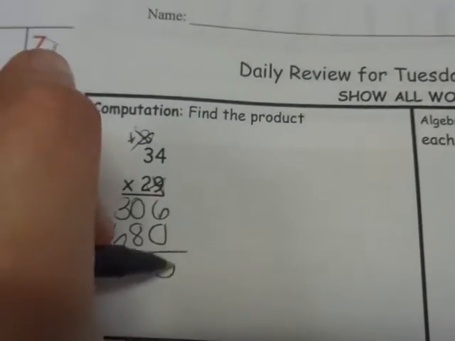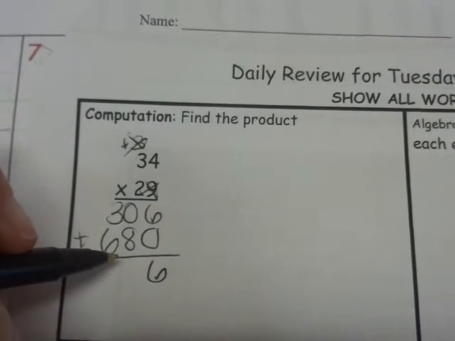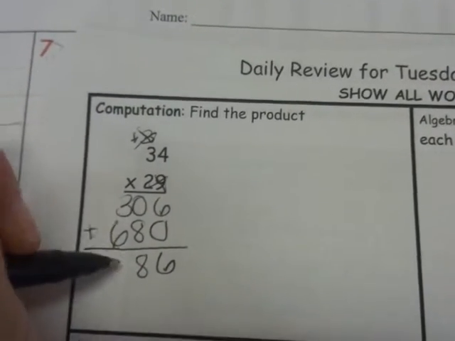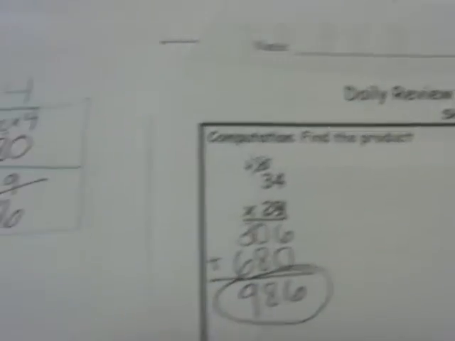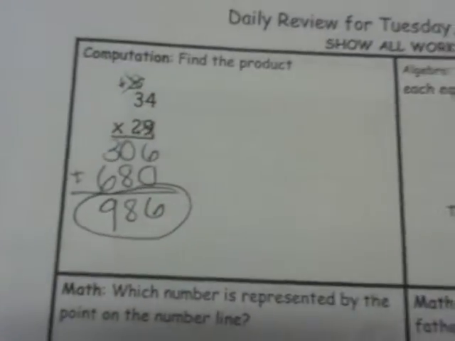Add them all up. 6 plus 0 is 6. 8 plus 0 is 8. 6 plus 3 is 9. That's my final product. Make sure you're showing your work just like I did.